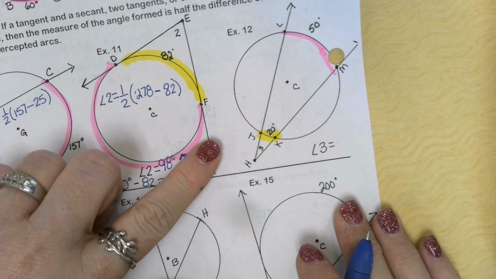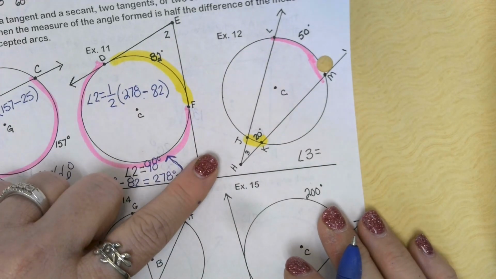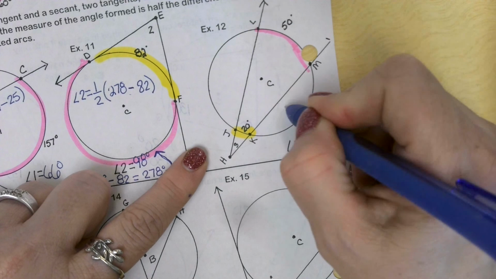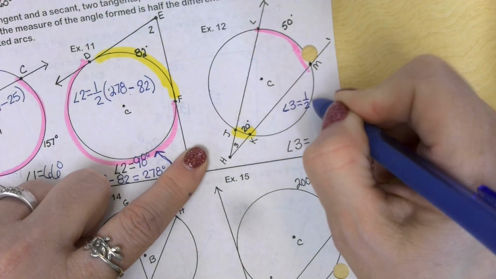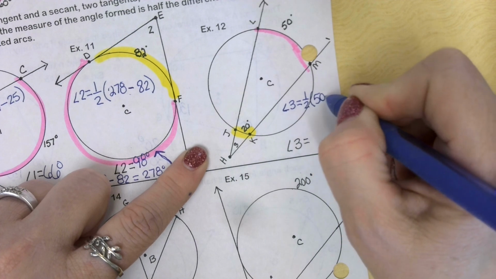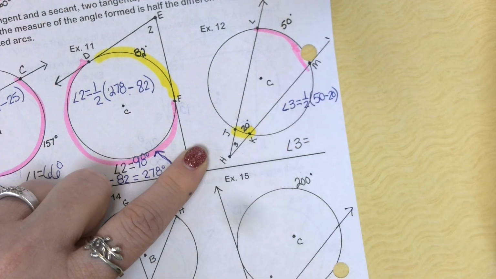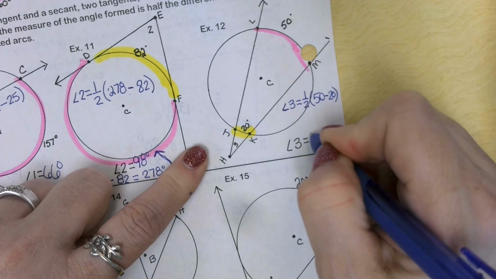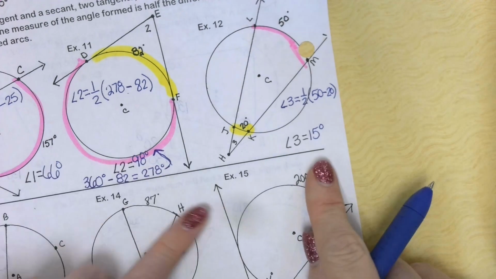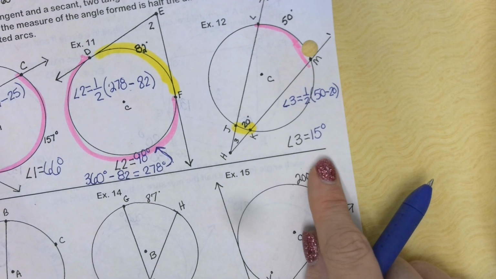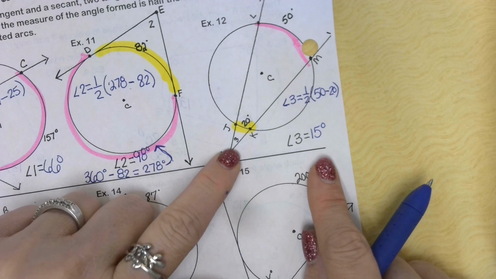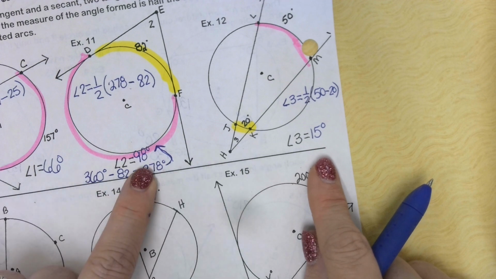All right, number 12. The formula is going to be angle 3 equals 1/2 big minus little. Go ahead and get that answer for me. And you should have had 15 degrees. These angles are not going to be very big because they're outside, and I don't think they're ever going to be really that obtuse. They can't be. So you might get some really small numbers, but I don't think you're going to get any really big numbers.